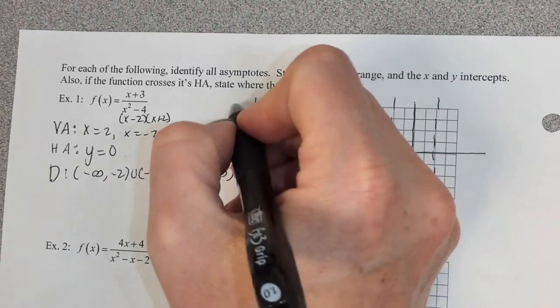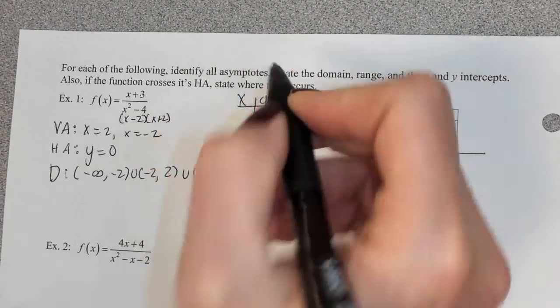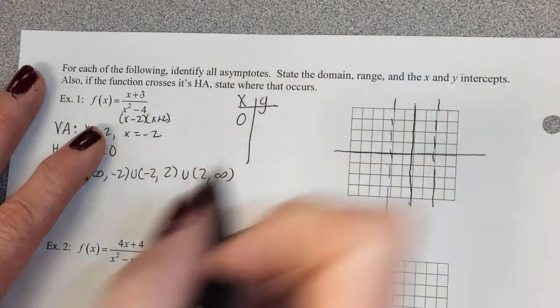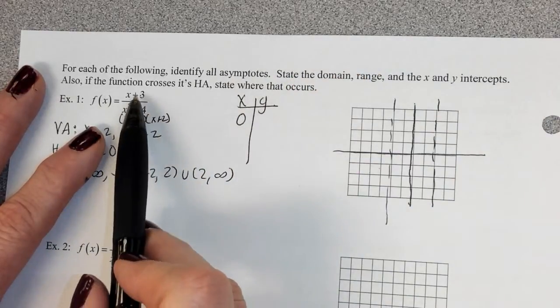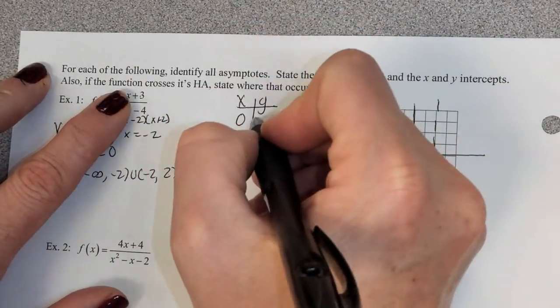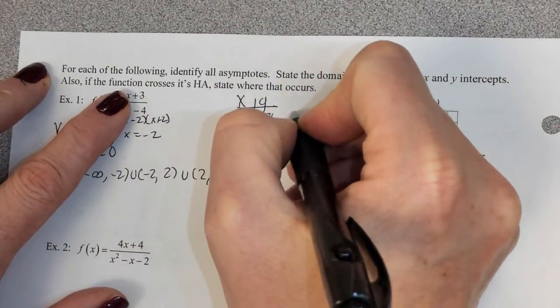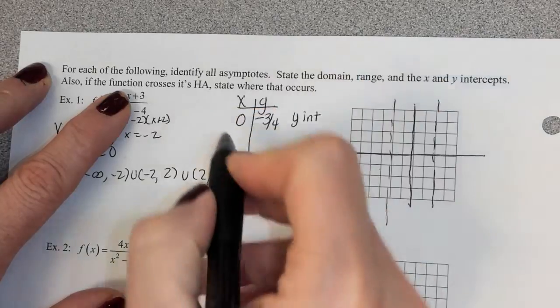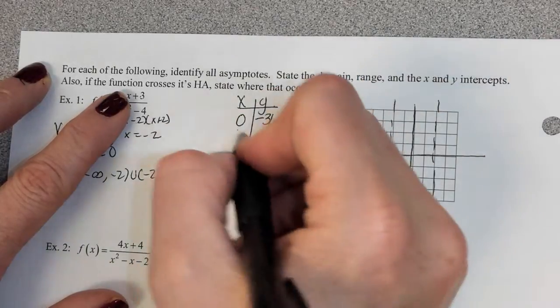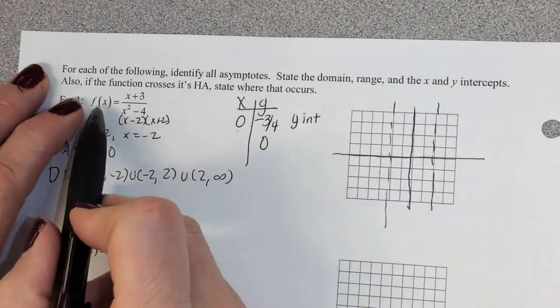I'm just going to find values without using the calculator. So if I want to find a y-intercept, I'm going to plug in 0 for x. If I plug in 0 for x, that's gone and that's gone, so I'm just going to get negative 3/4. That's going to be a y-intercept because x is 0.